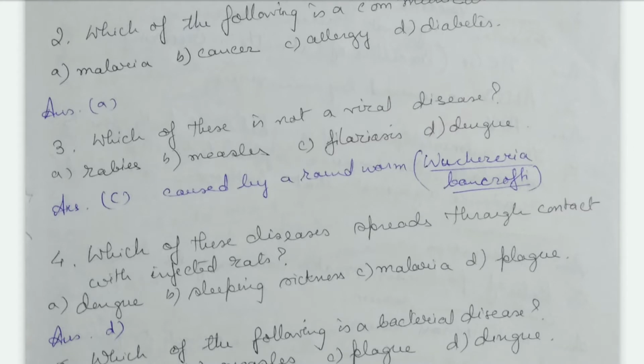Which of these is not a viral disease? Rabies, measles, filariasis, and dengue. The answer is filariasis, that is caused by a roundworm, that is Wuchereria bancrofti.